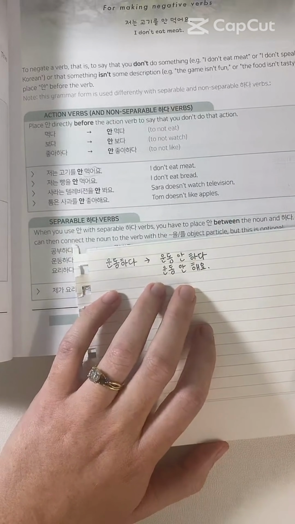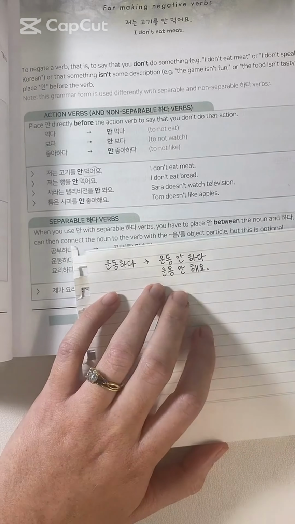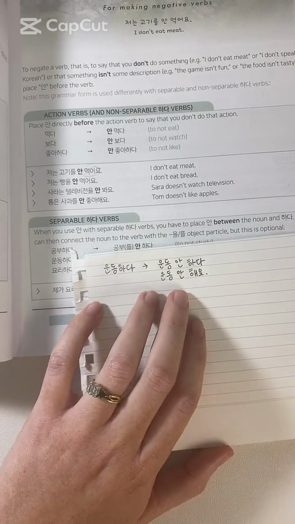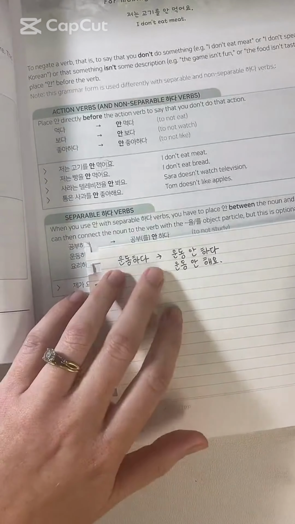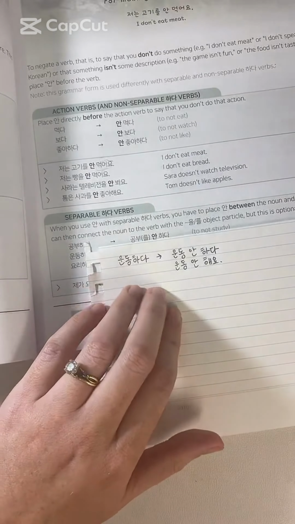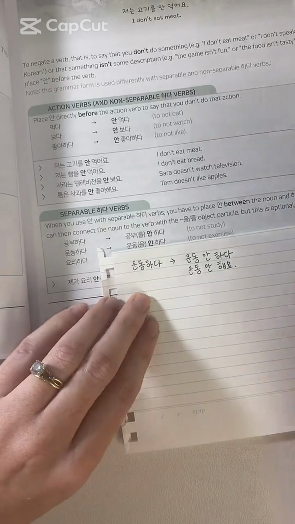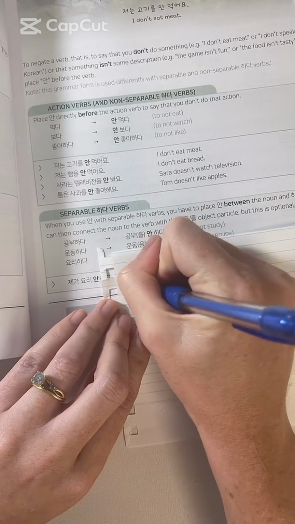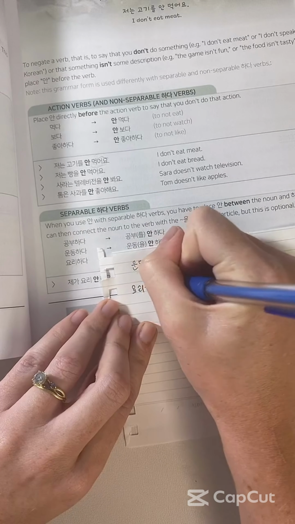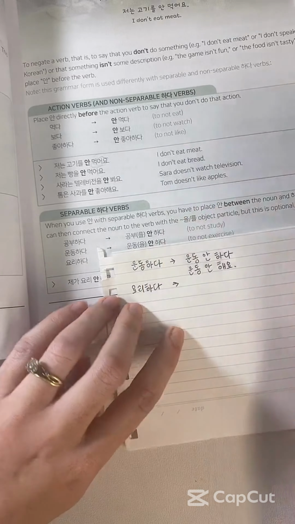I don't work out. And again, if you say 안 운동해요, everyone will understand you. It's just not as correct as this one, but everyone will understand. And the last one, 요리하다. What does 요리하다 become when we add 안?